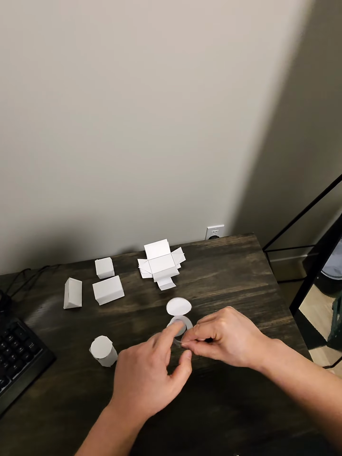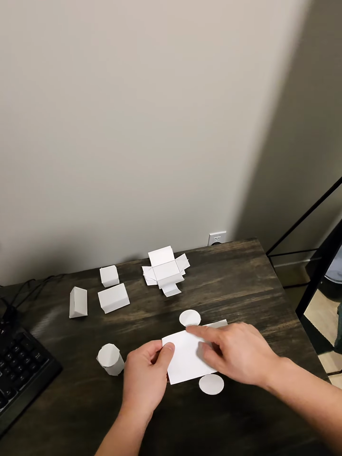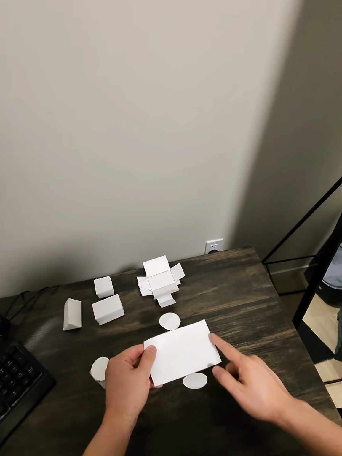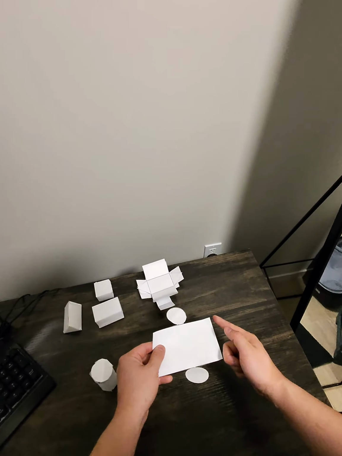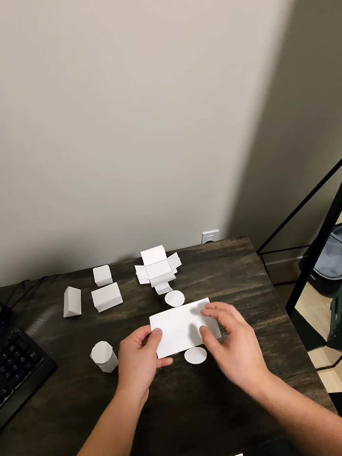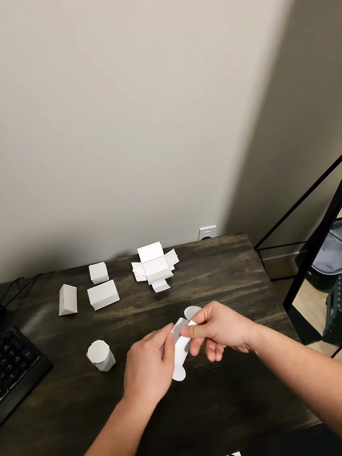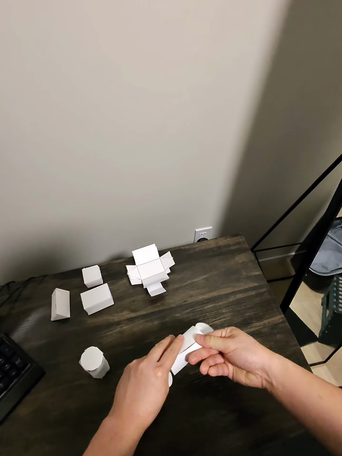So once you have the circumference, that becomes your length here, and your width was your height, and you can multiply length times width to get the area here, and that's how you find the area for the body of a cylinder.